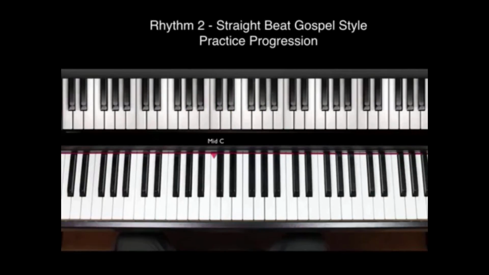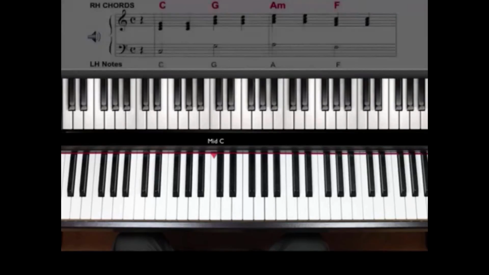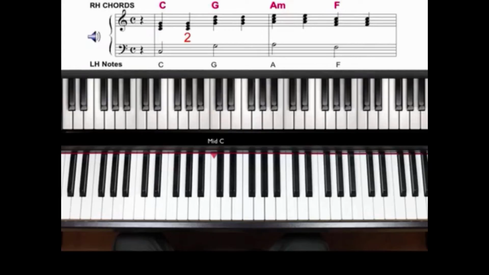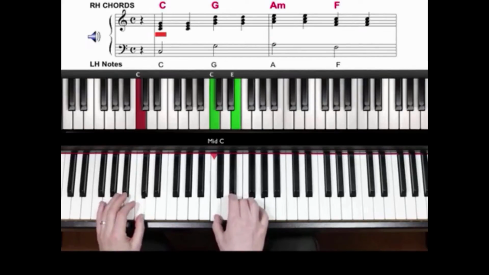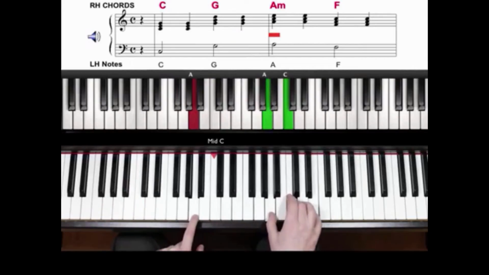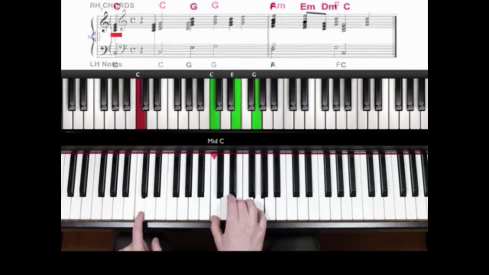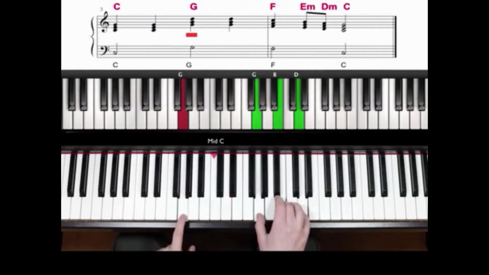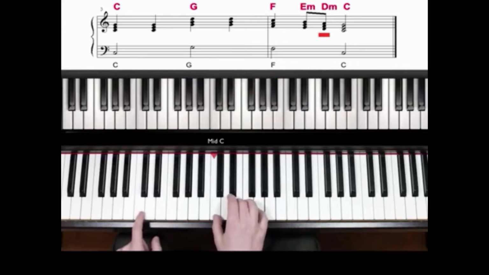Rhythm 2, straight beat gospel style, a practice chord progression. Okay, you can see that it's 4 beats in a bar, but most of the chords are 2 beats per bar. So C, G, A minor, F, C, G, F, E minor, D minor, C.